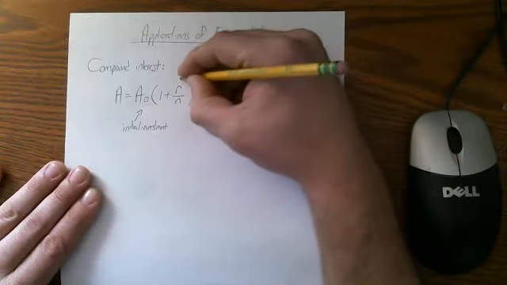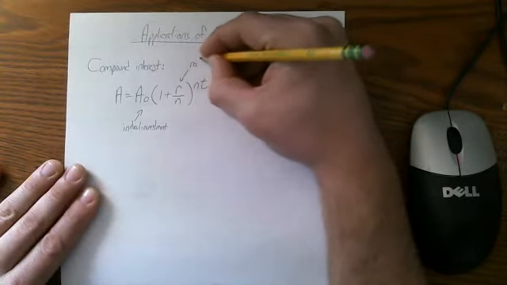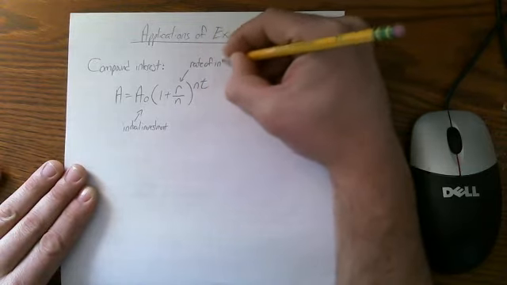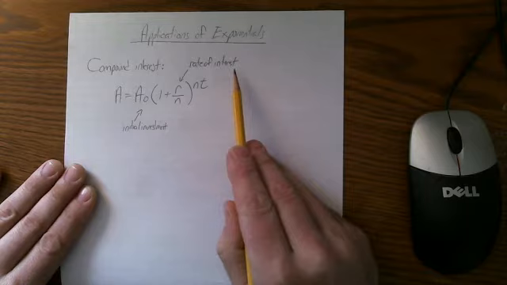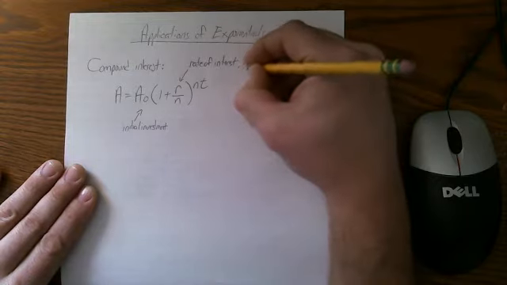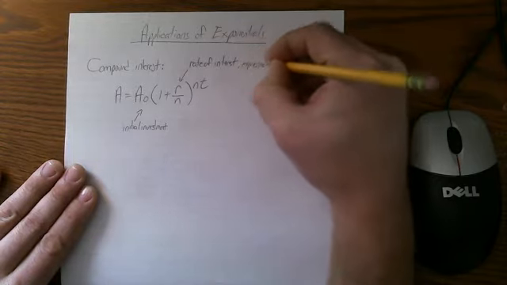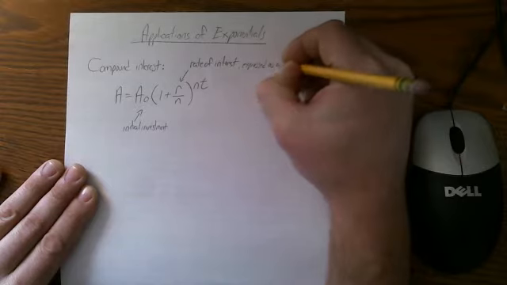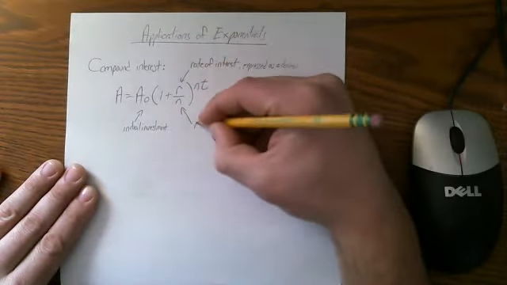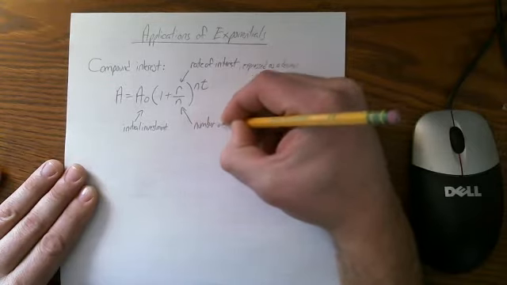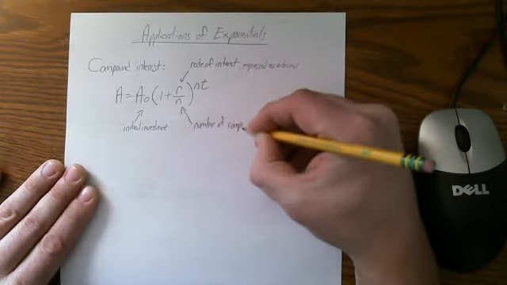R is the interest rate. Just be careful with the rate of interest. In the formula, it's expressed as a decimal. N is the number of compounding periods per year.